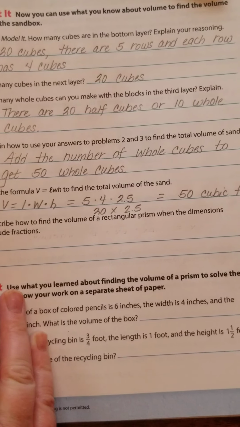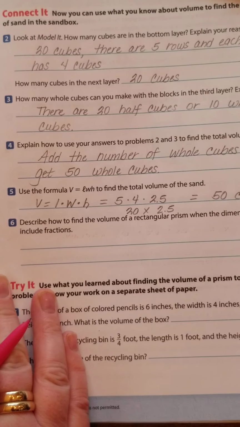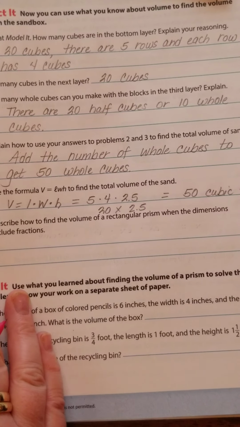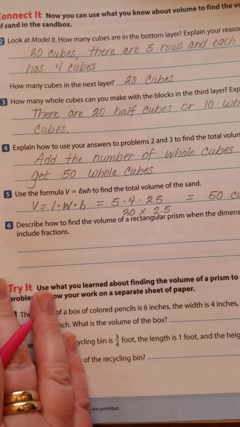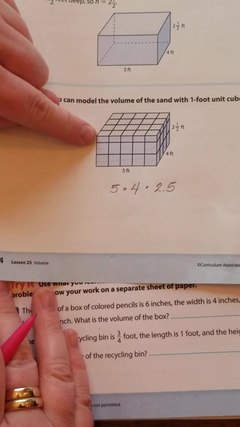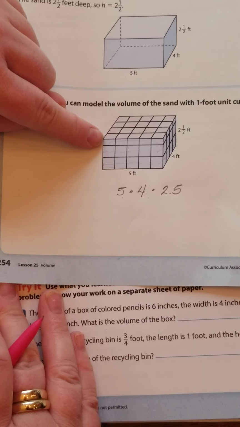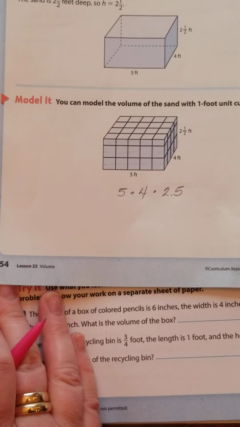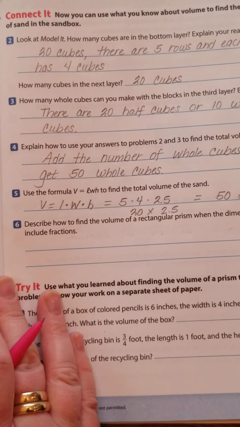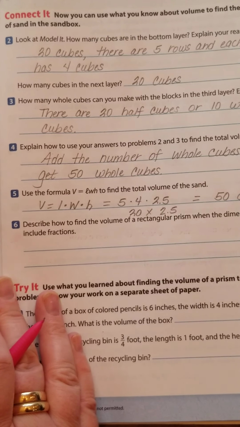All right, my fantasticos, let's do number 6. Number 6 says, describe how to find the volume of a rectangular prism when the dimensions include fractions. So when we've got a fraction, is it really that hard? Did the fraction mess us up or confuse us or change anything? Did it change our formula? I certainly hope you said no, because we didn't do anything different than we would normally do if it were whole numbers. So you use the same formula as when the dimensions are whole numbers.